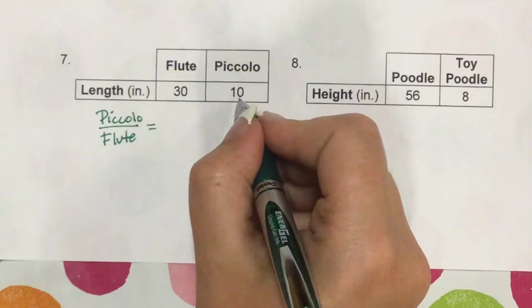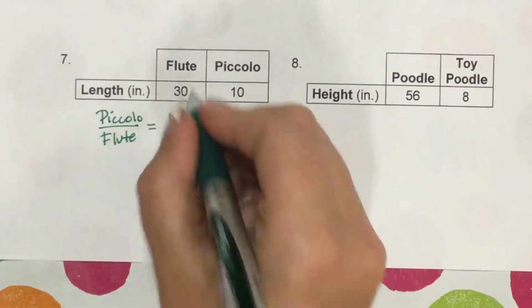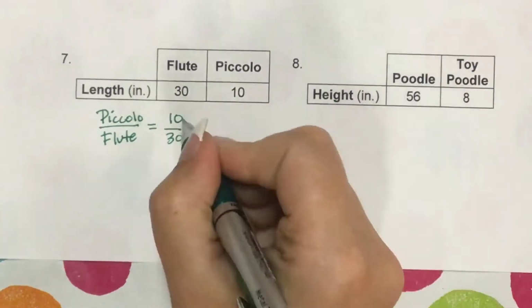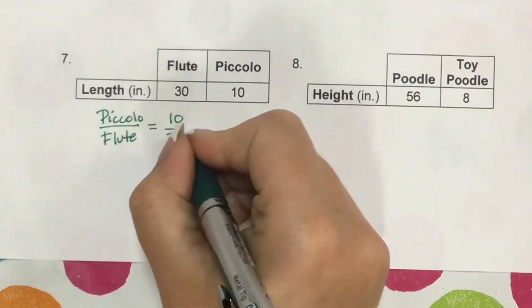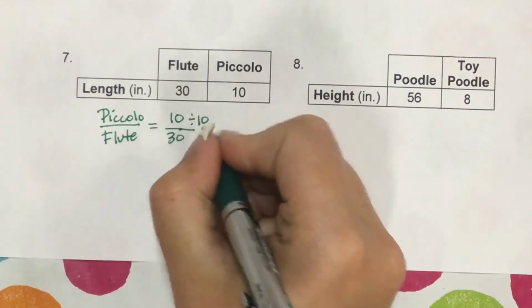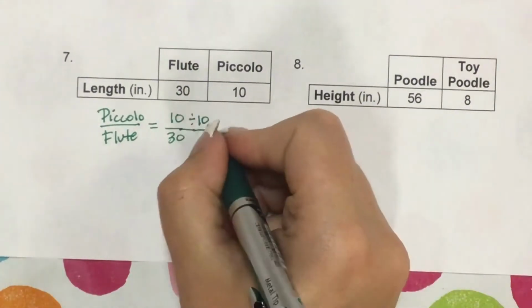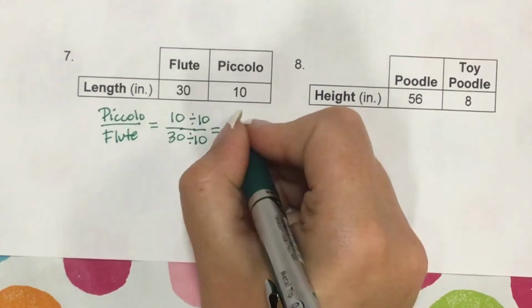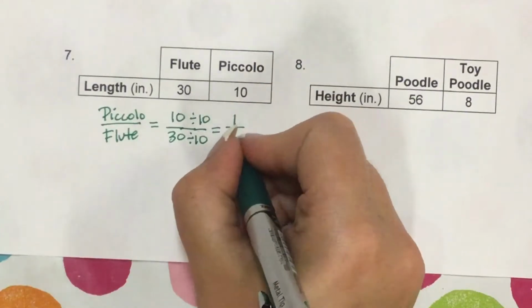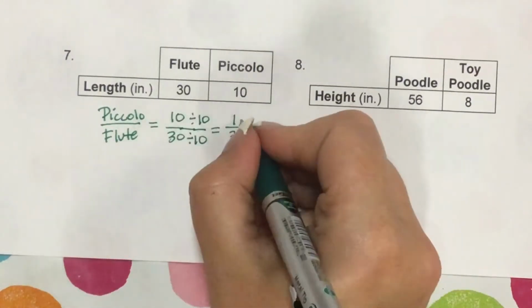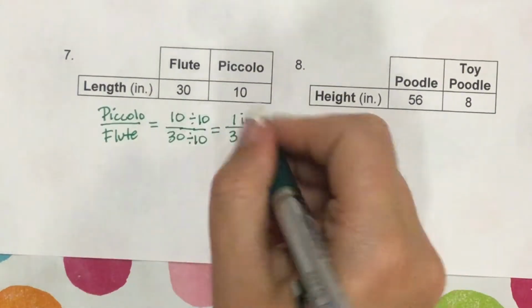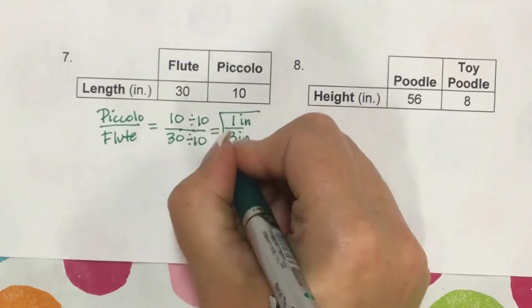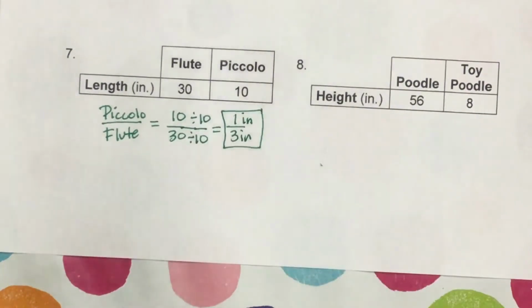Okay, the piccolo is 10 and the flute is 30. We need this 10 to be a 1, so that means we have to divide it by itself. 10 divided by 10 is going to be 1. Whatever we do to the top, we have to do to the bottom. 10 divided by 10 is 1. 30 divided by 10 is 3. So for every 1 inch that the piccolo is, the flute is 3 inches. That is our scale factor. If you got that right, perfect.